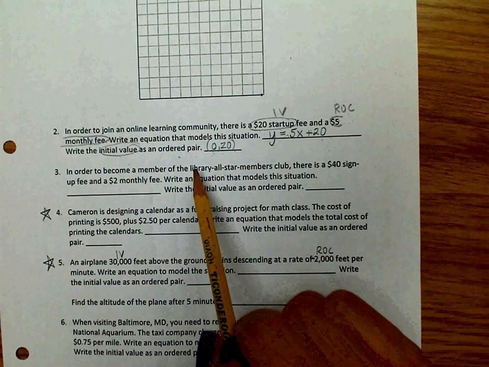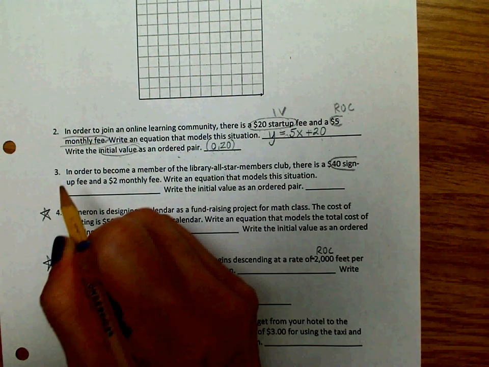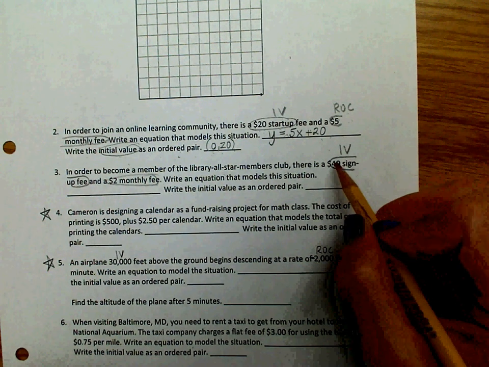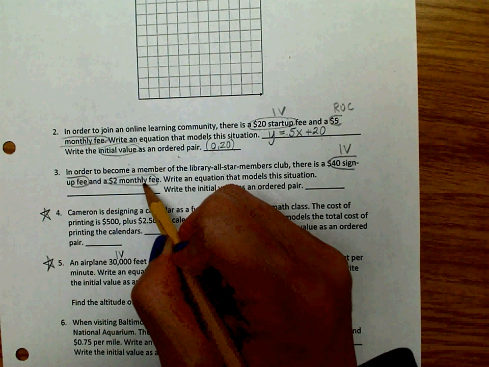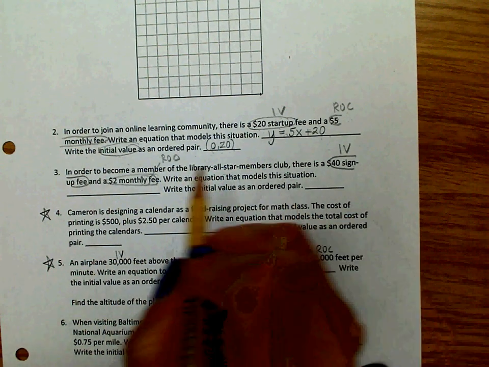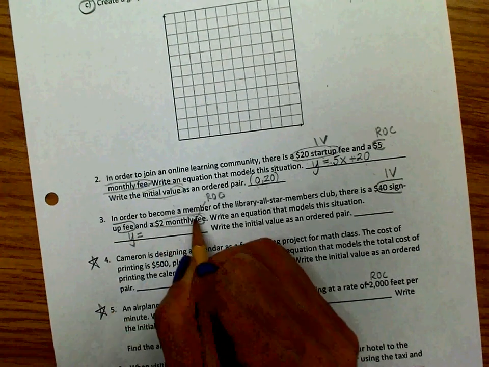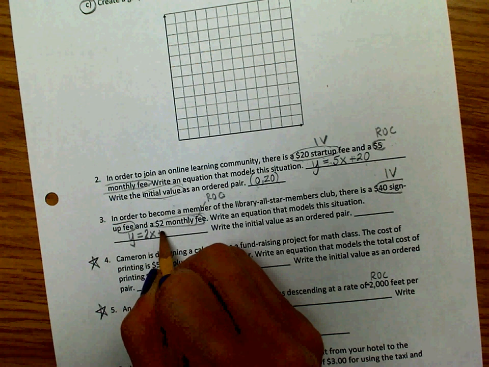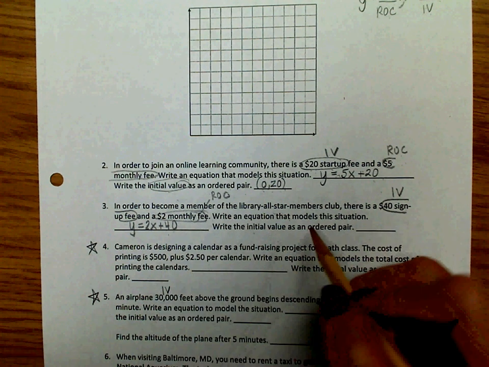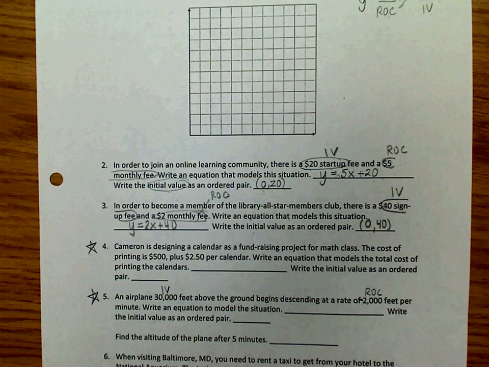Number 3, in order to become a member of the Library All-Star Members Club, there is a $40 sign-up fee and a $2 monthly fee. Alright, so the $40 sign-up fee is my initial value, not because it's the first number that you see, but because it is a one-time fee, whereas this one is a repeating value, a monthly fee, so that's a rate of change. Okay, write an equation that models the situation. Well, remember, this is what we're following, so y equals, and then the rate of change is 2x, and then plus 40, because 40 is our initial value. And then it says write the initial value, which is 40, as an ordered pair. Well, here's my ordered pair. You start with 0, and then you write 40, and there it is as your ordered pair.